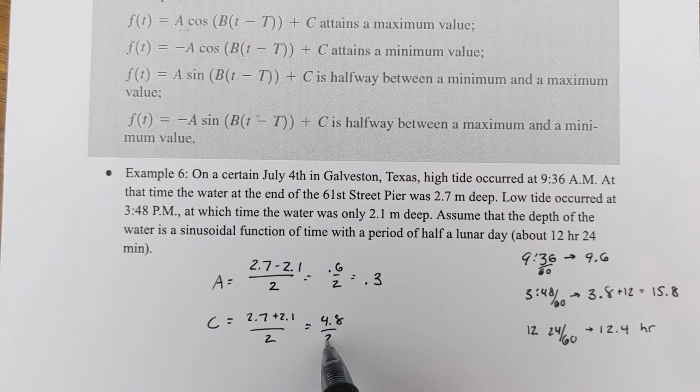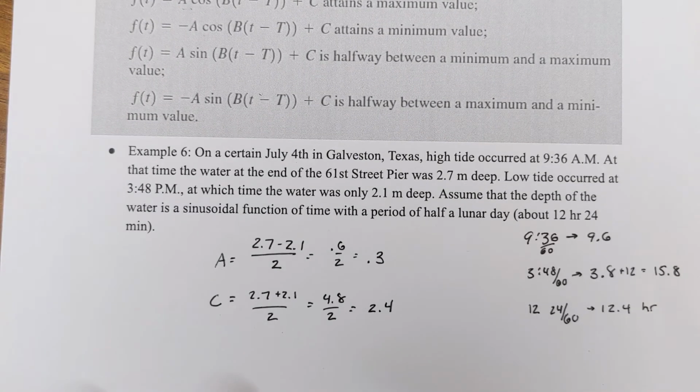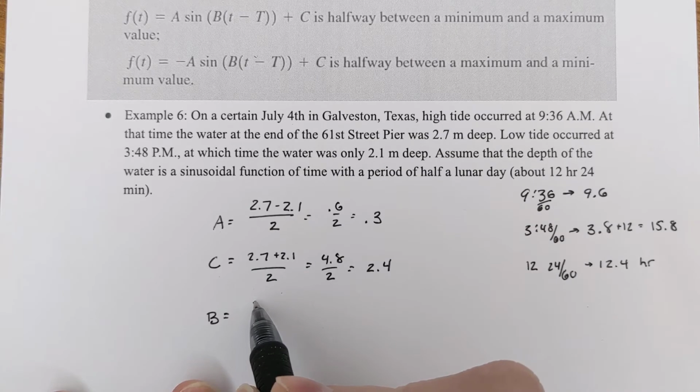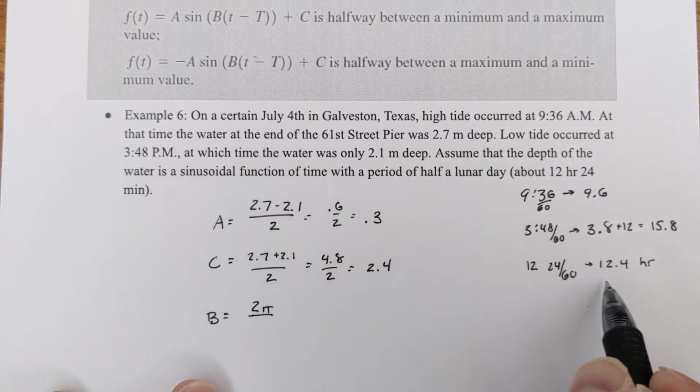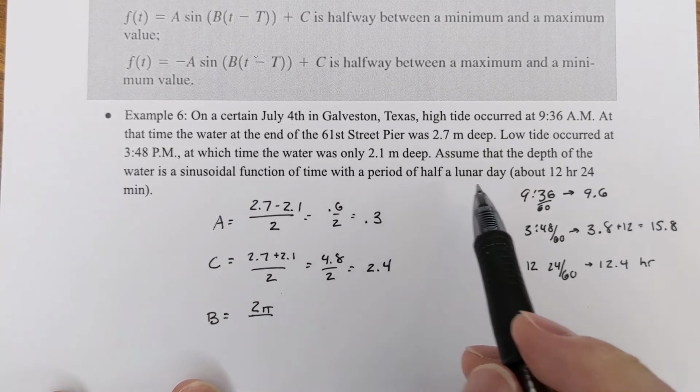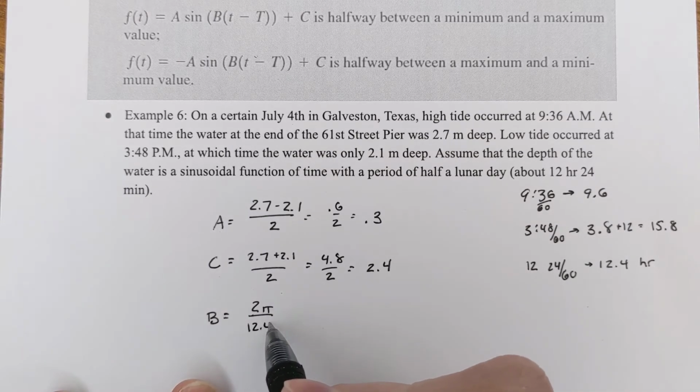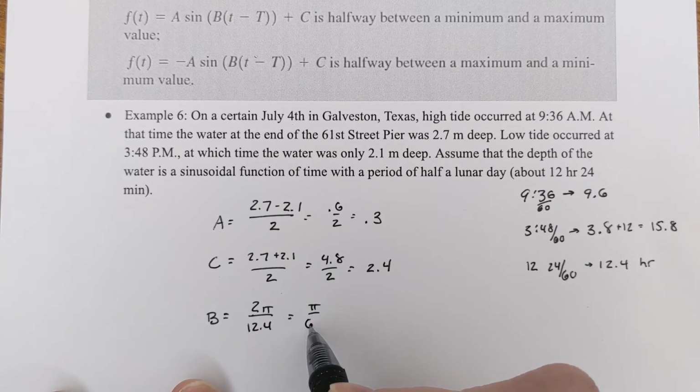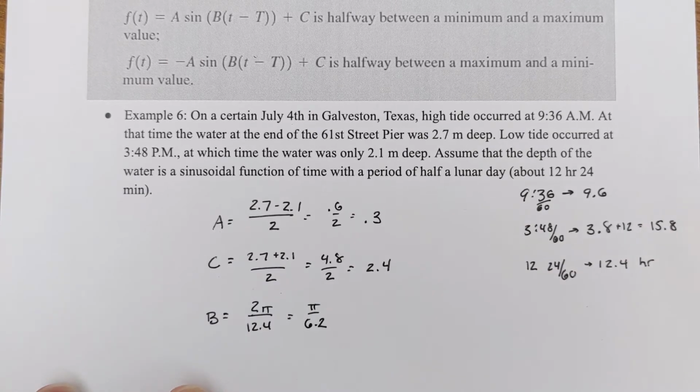So that's 4.8 over 2, which is 2.4. Okay, and the value for B is 2 pi over my period. So 2 pi over 12.4, the period of half a lunar day, so this is pi over 6.2.